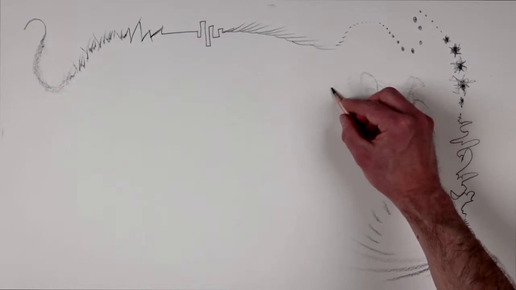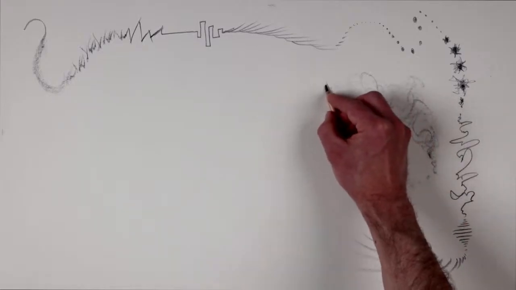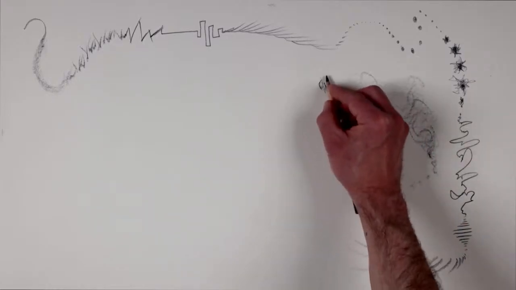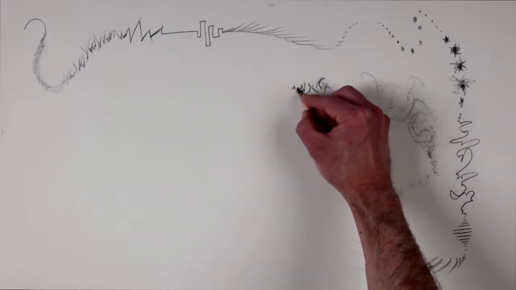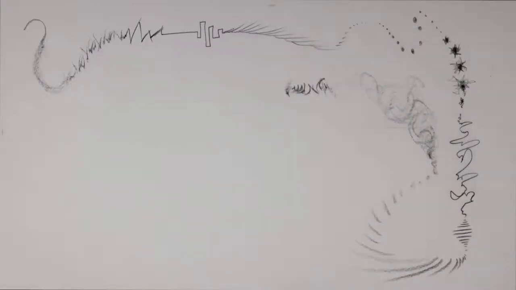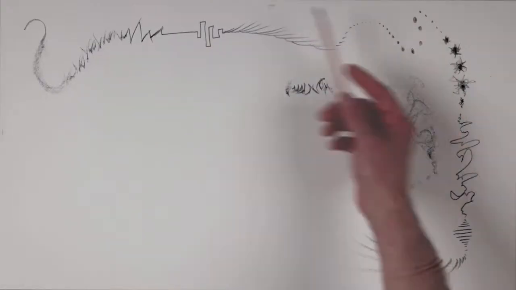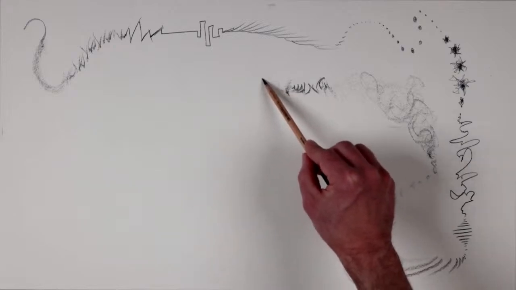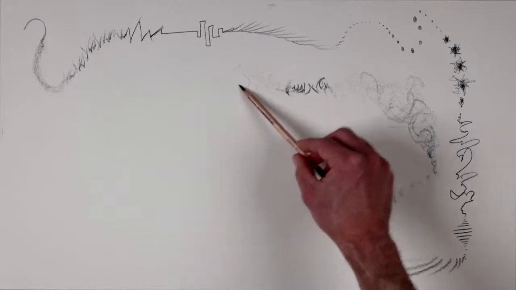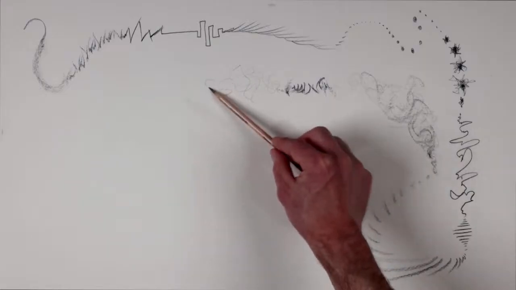Now remember, this is all just an exploration. We are not trying to make any particular kinds of lines or marks. We are simply exploring what the pencil can do. Next, I'll change my grip again. I'm going to hold the pencil far back, see what kinds of lines and marks this makes.